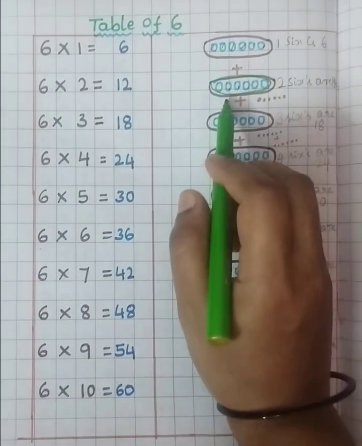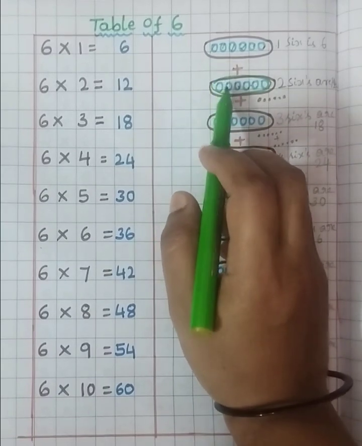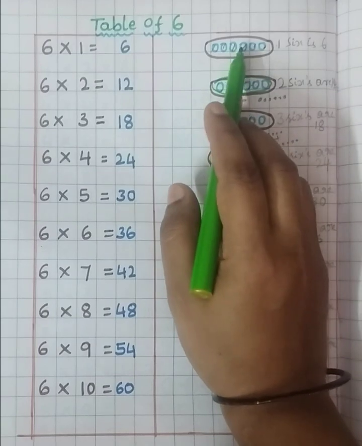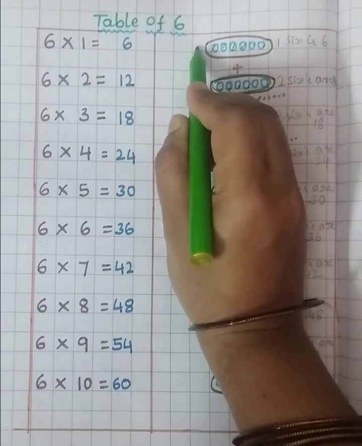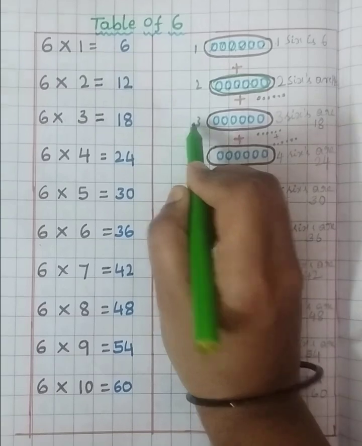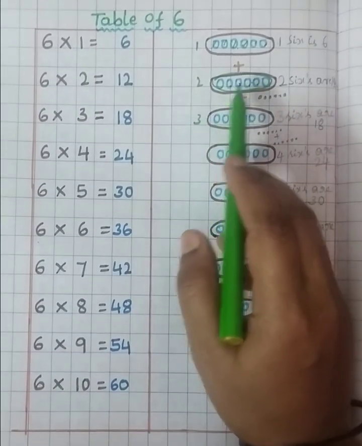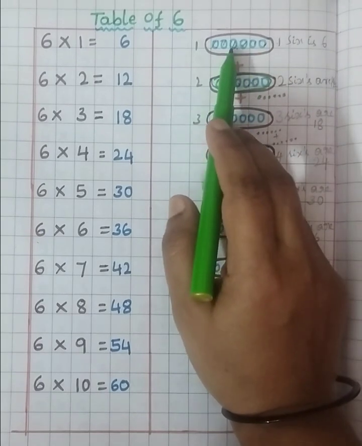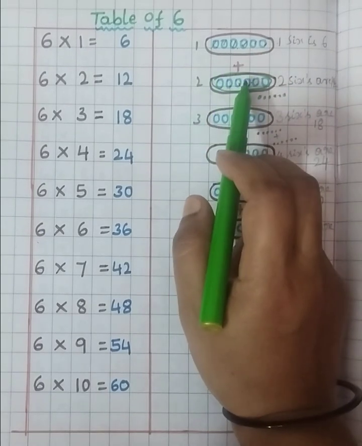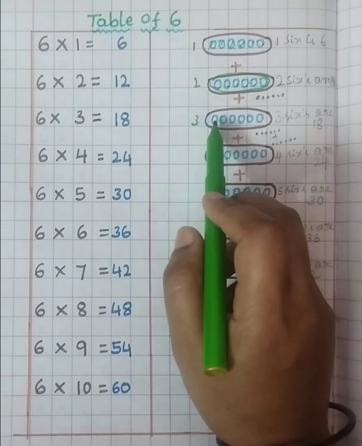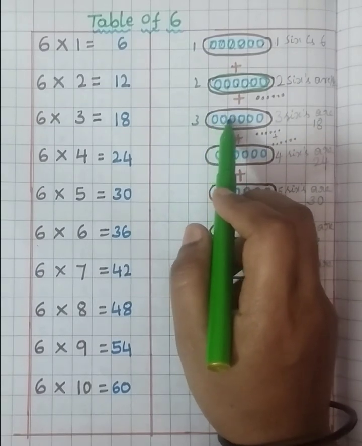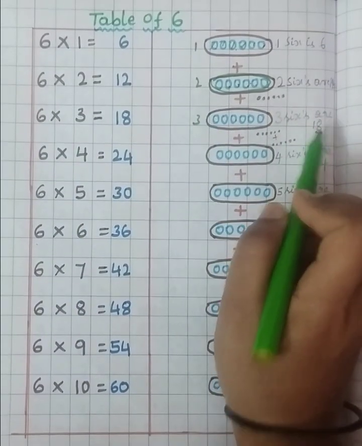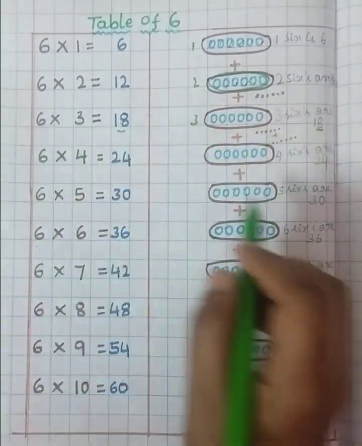So again, these 12 balls are 2 groups of balls. That is one group of 6 balls. Okay, one group having the 6 balls. So this is one group, this is 2 groups, again 3 groups. Okay, so here we again add. 3 6 are 18. So 12. Okay, 6 plus 6 is 12. Again 12 plus 6: 12, after that 13, 14, 15, 16, 17, 18. So 3 6 are 18. That is 6 3s are 18.